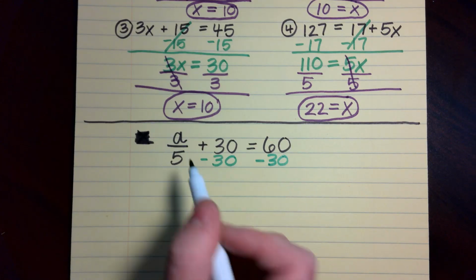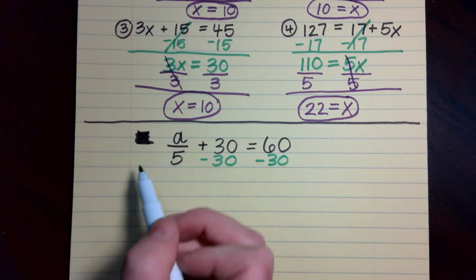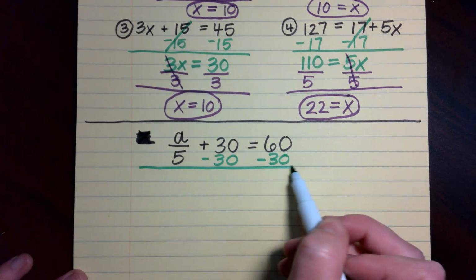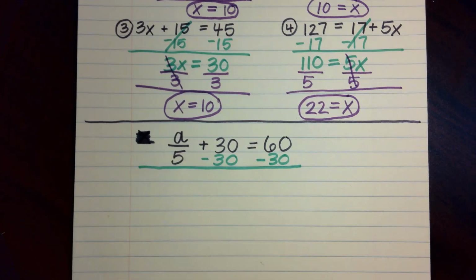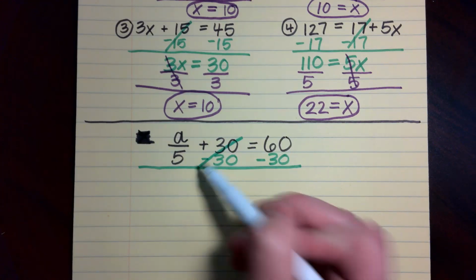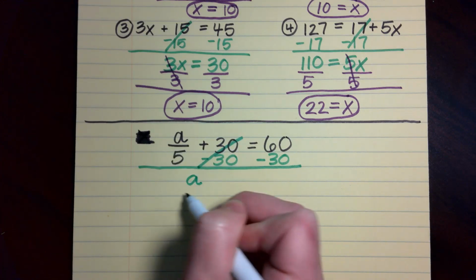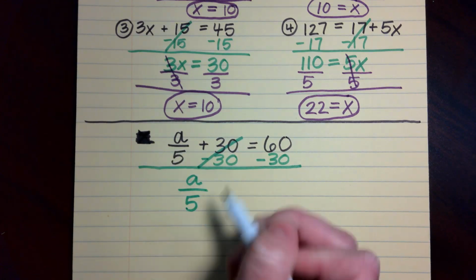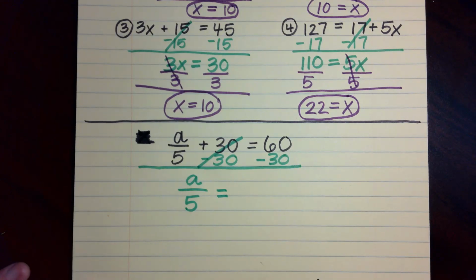Whenever we are solving an equation for an unknown variable like A, we have to use the order of operations backwards, just like we do inverse operations to cancel numbers. So my 30s are going to cancel. Then I'm going to bring down my A divided by 5, my equals, and what is 60 minus 30?